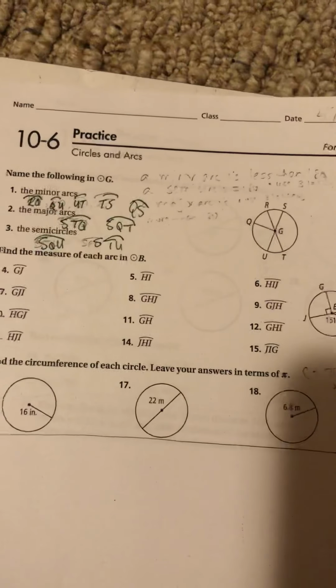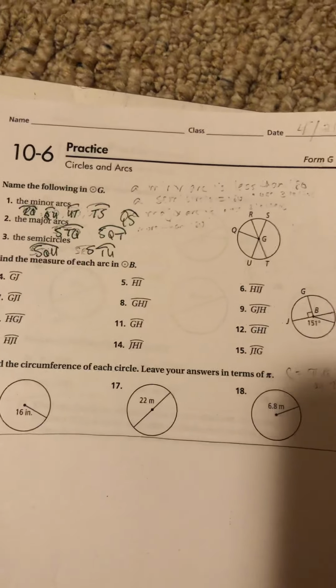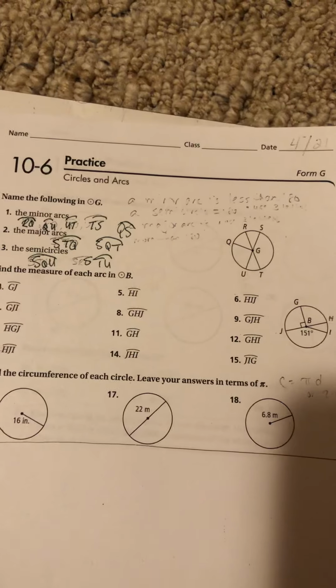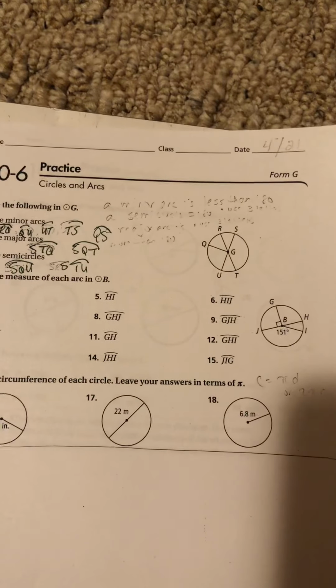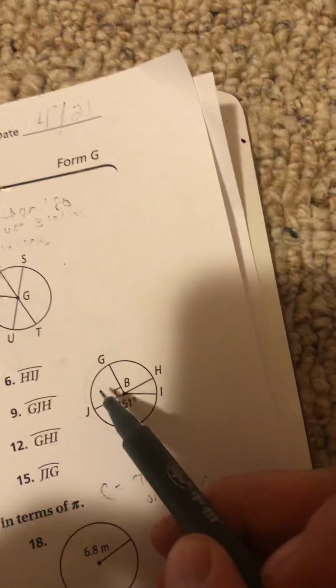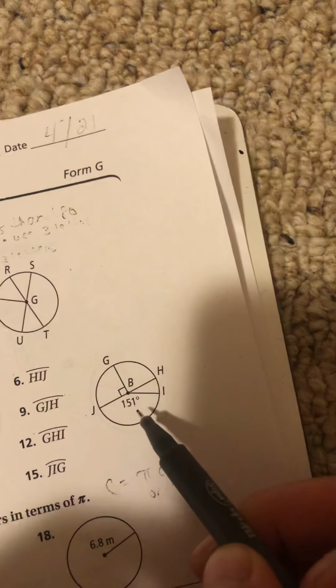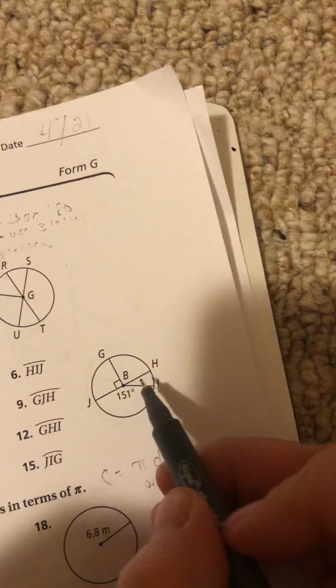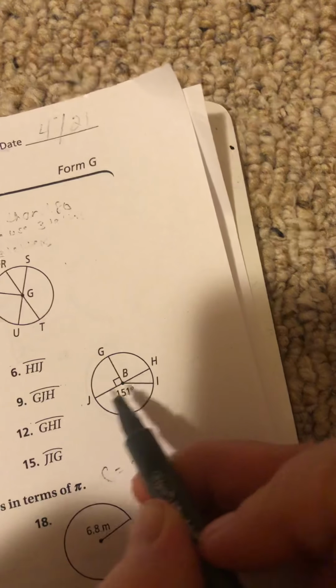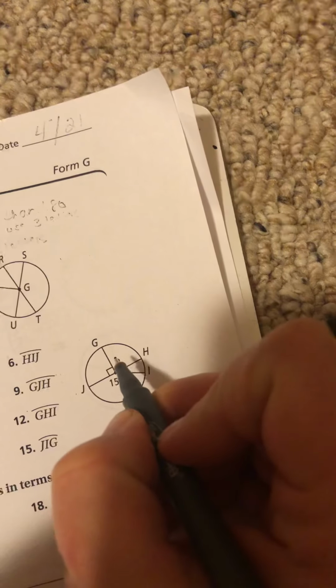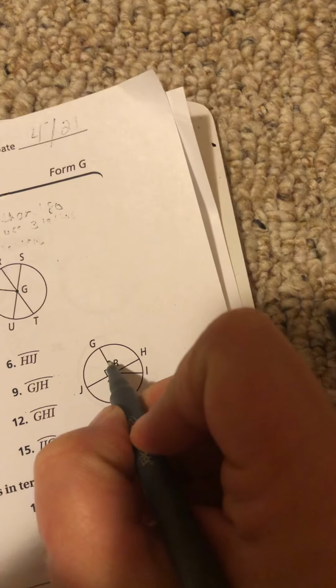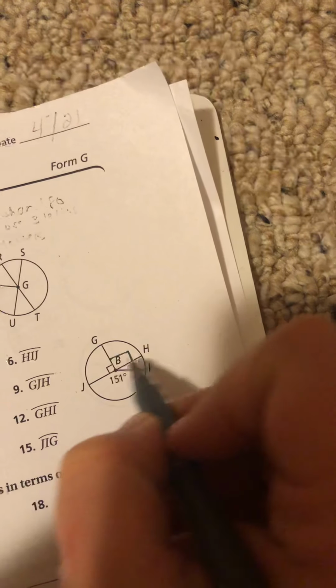When it says find the measure, the measure is equal to the measure of the central angle. In this diagram, this one is 90 and this one is 151, and we have this diameter going this way, so this angle right here is also 90, because that's a diameter.